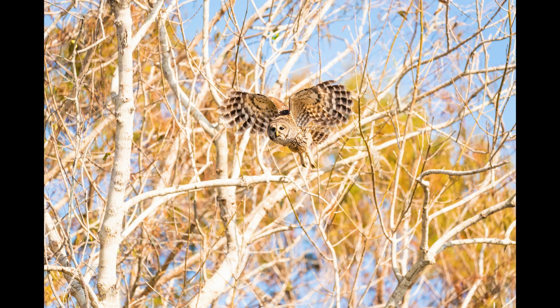However, if you have trees behind your bird, you may find that the tracking system may have difficulties between hitting the bird or hitting a tree that's right by it. So just keep that in mind.